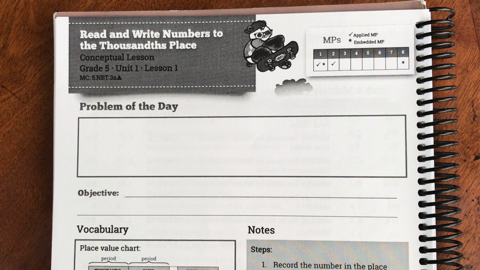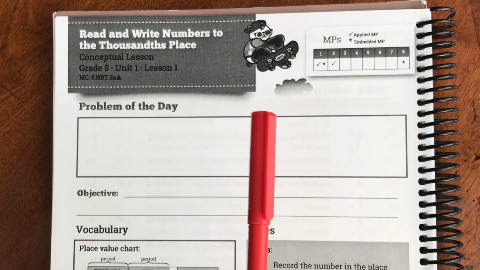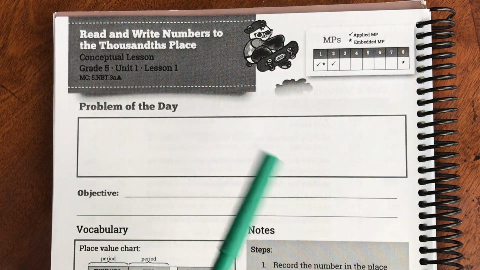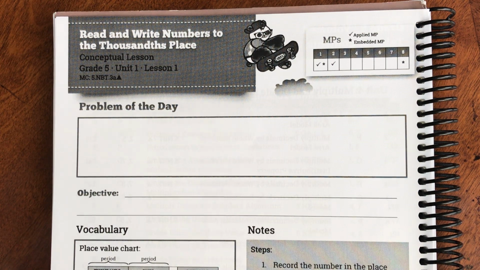Today we are on page 1 of your student journal. And quick reminder about our pens. The red pen means you're going to stop and just watch me. And the green pen means you're going to write everything I write down. Okay, so our first lesson today again is on page 1.